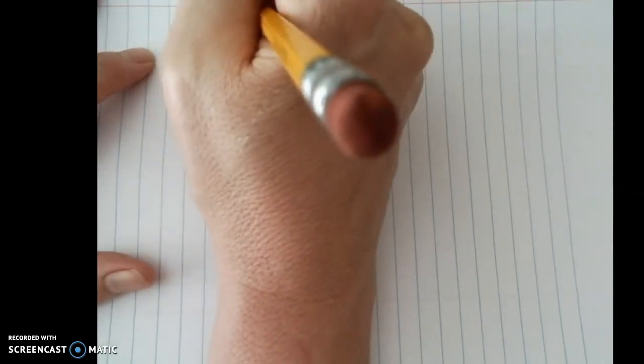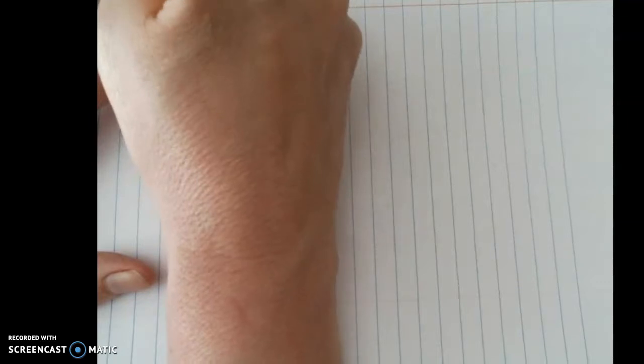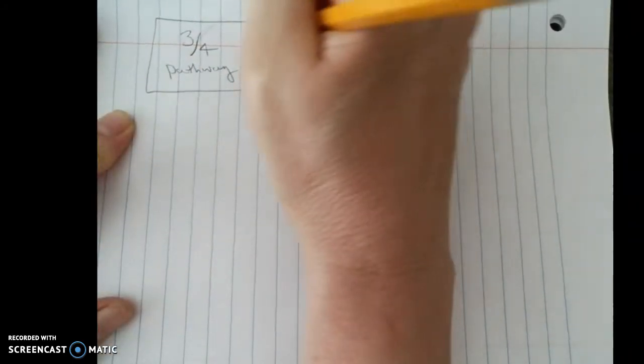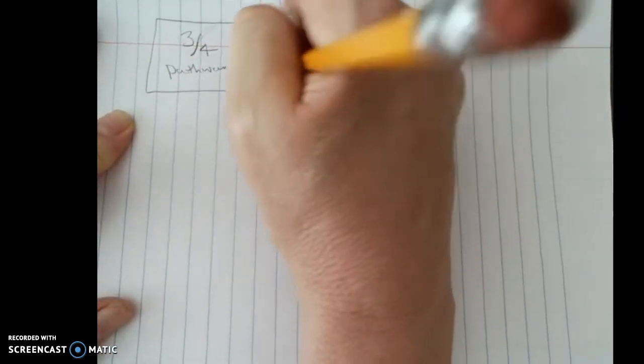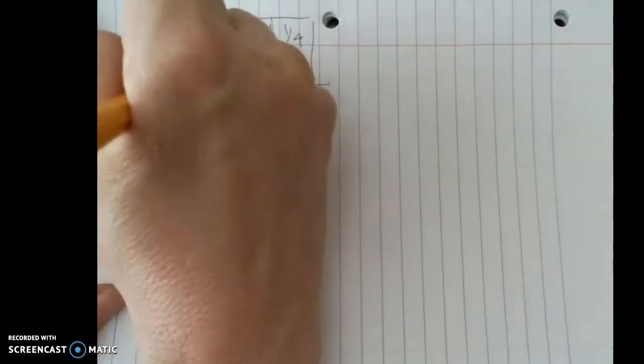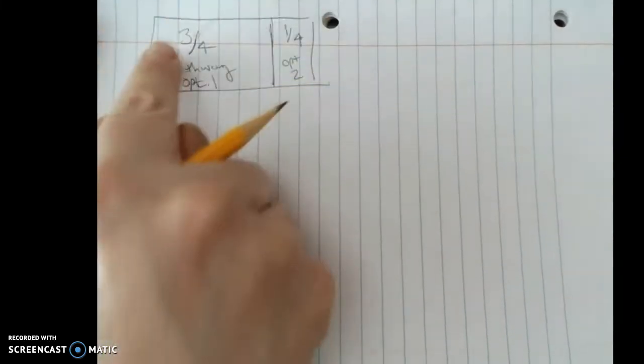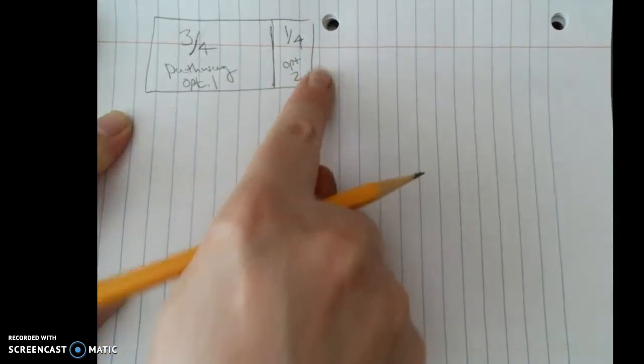Okay, so there's three types of questions that I just want to chat about quickly. One of them was on your homework, where say 3/4 of the students took one pathway course to get into a college level class. It doesn't say it, but if 3/4 go through one pathway, that means the rest of them had to choose option two. So if this is option one and 3/4 of them chose option one, that means 1/4 had to choose option two.